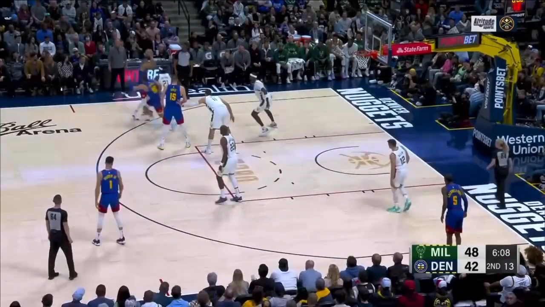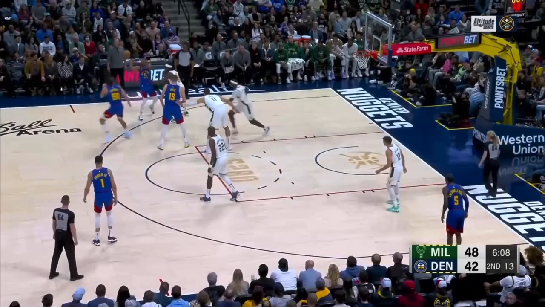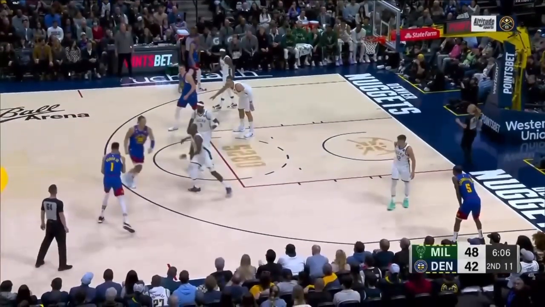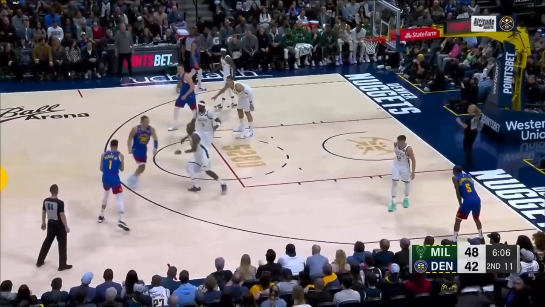Okay, this is a problem. Why is Chris Middleton all the way down here? Why are his feet not set? Why is he not in a defensive stance? Look at this. So when this handoff comes, because of all of that nonchalance, now you're not going to be able to guard Michael Porter Jr. like this off this handoff. He's already got the ball.